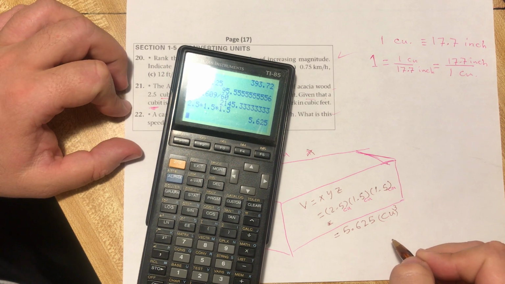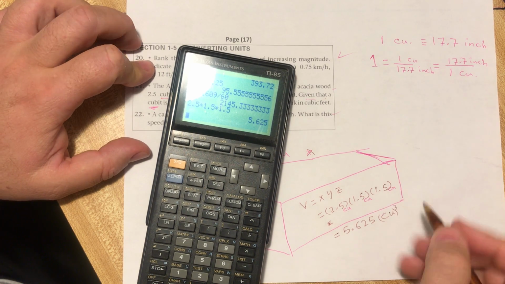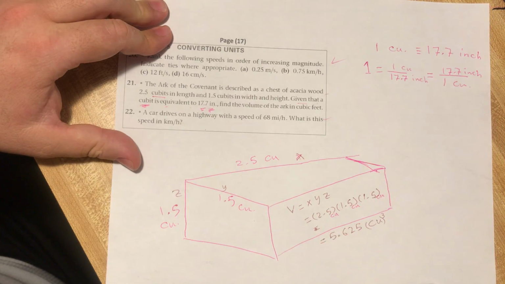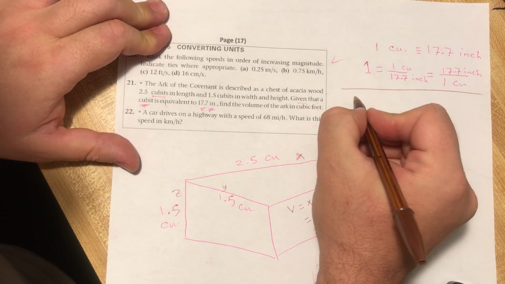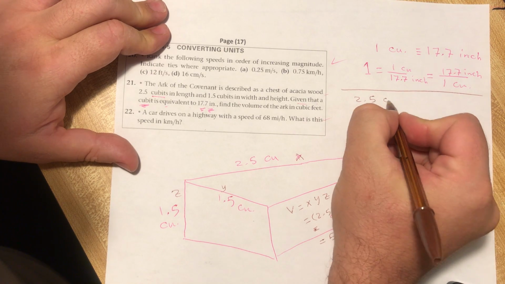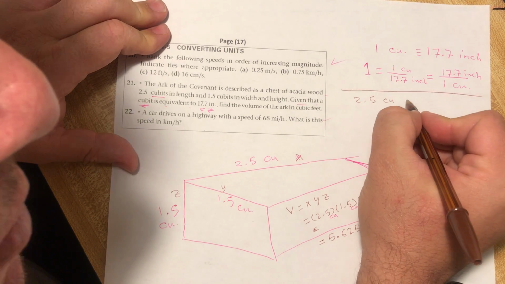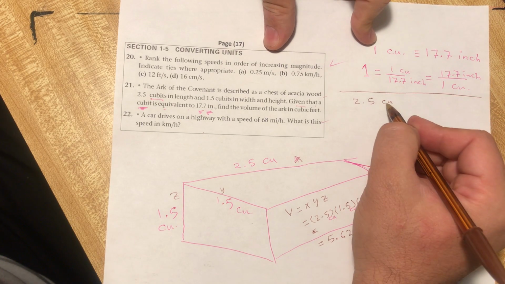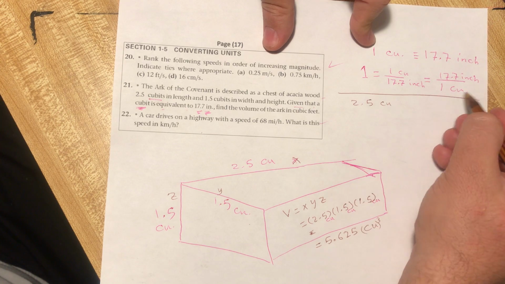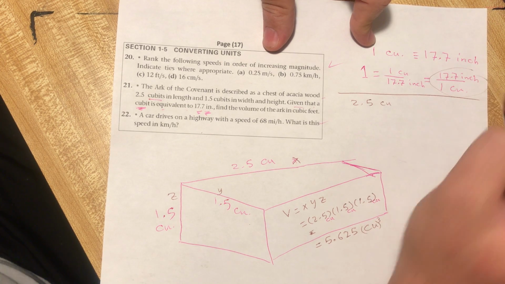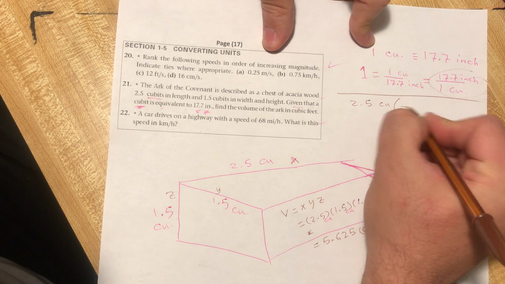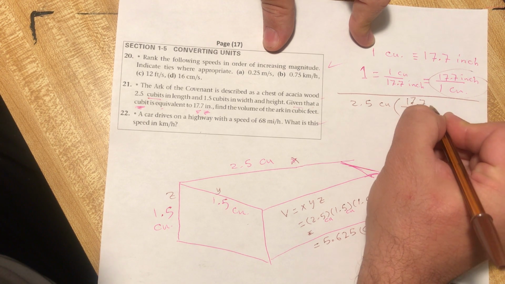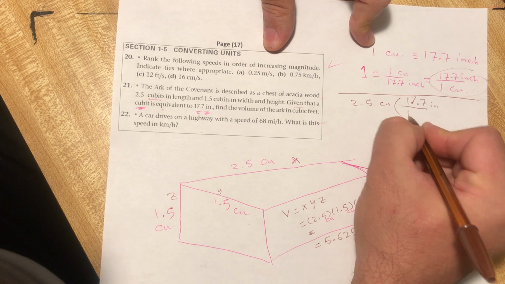I need to exchange it to inches. Okay, I will pick the first length, which is 2.5 cubit. I need to multiply it by the exchange value, and I need to cancel this unit. I will use 17.7 inches over 1 cubit.